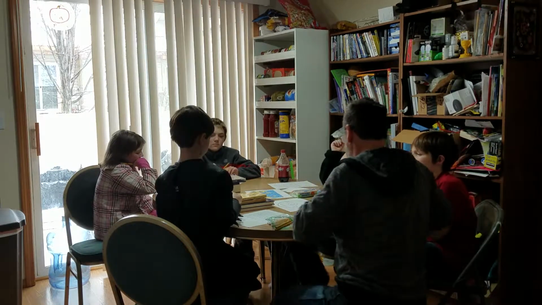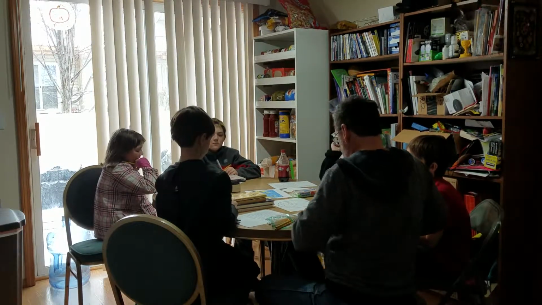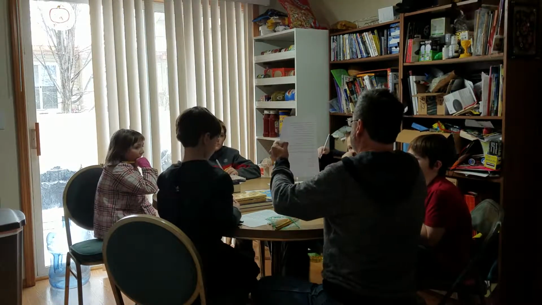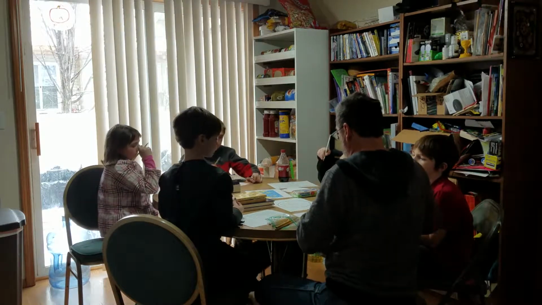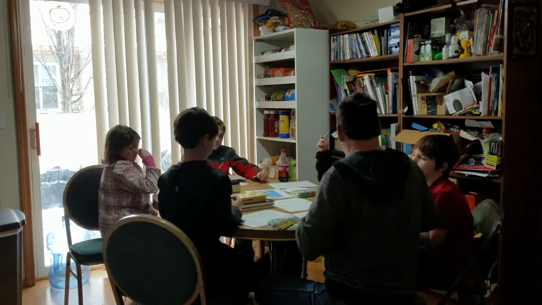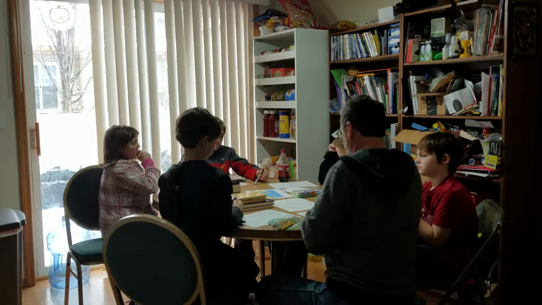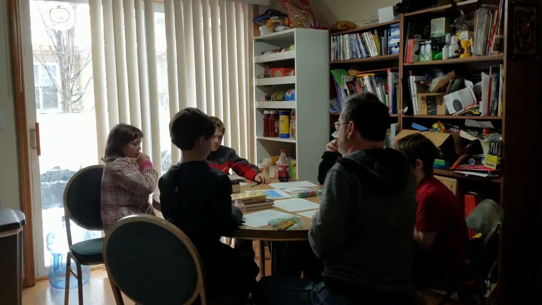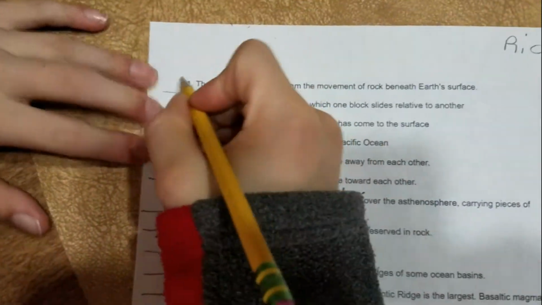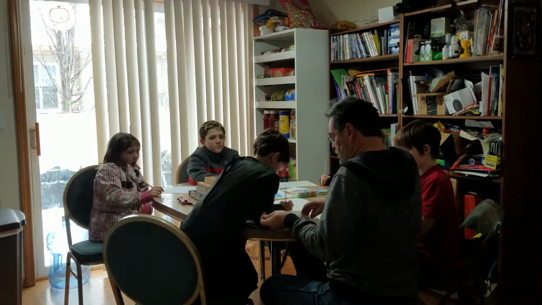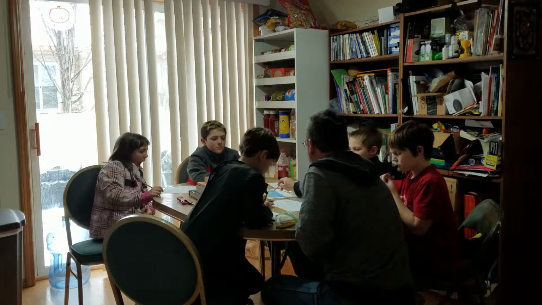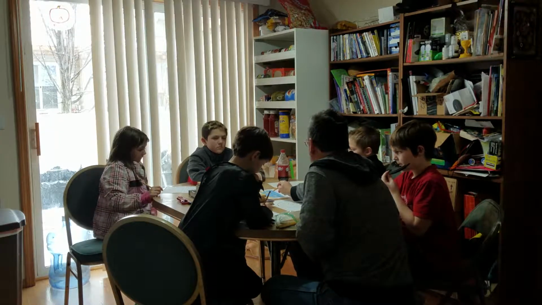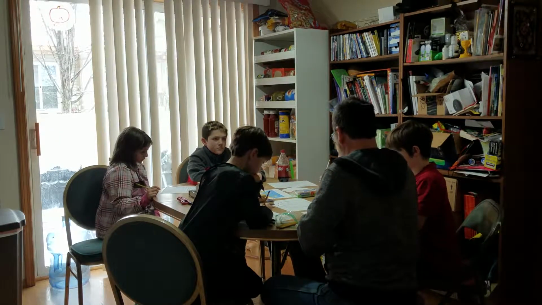This is where we're going to match the answers to the statements. Here are all the answers on the bottom. Here are all the statements up here. We're going to go through them and explain each one. Okay, the shaking that results from the movement of rock beneath the Earth's surface is earthquakes. Earthquakes are caused when tectonic plates move against each other. That's where earthquakes come from.